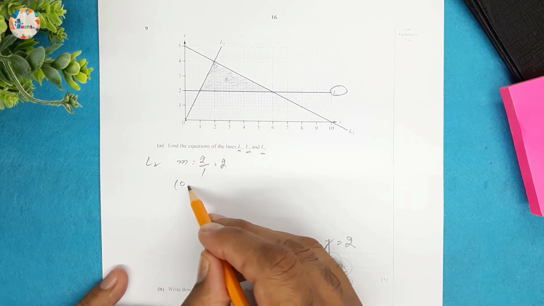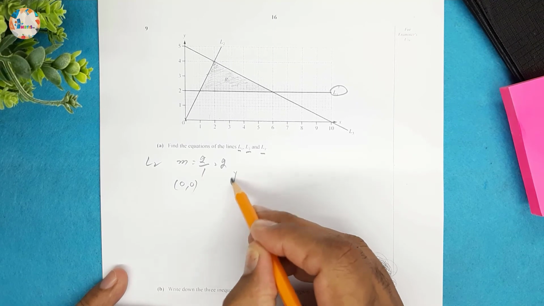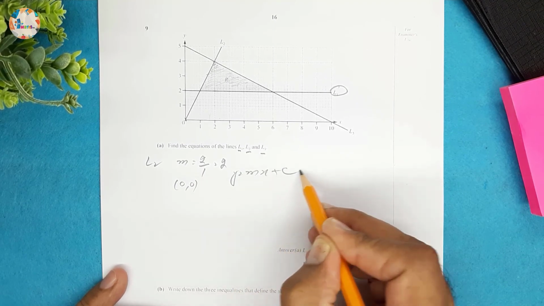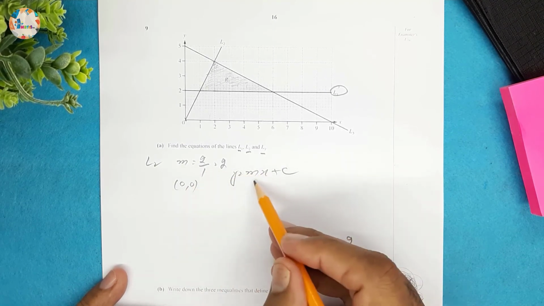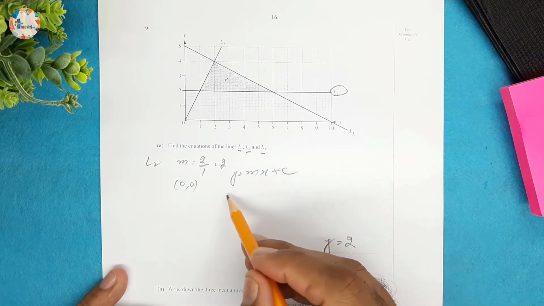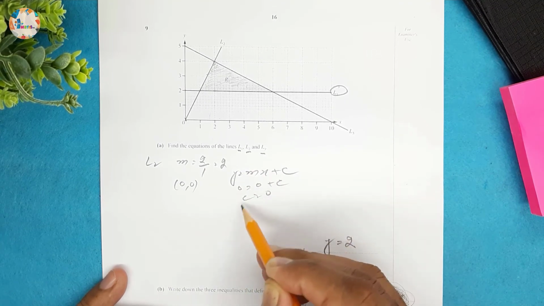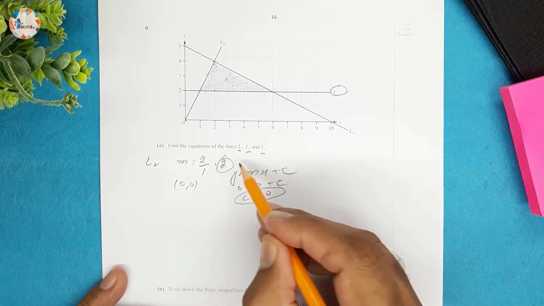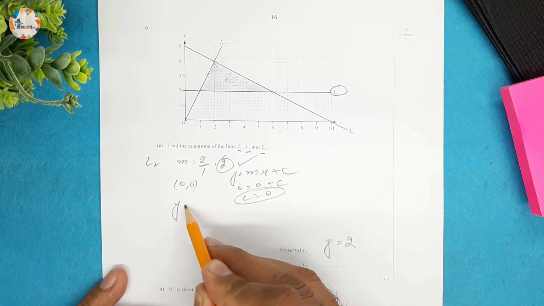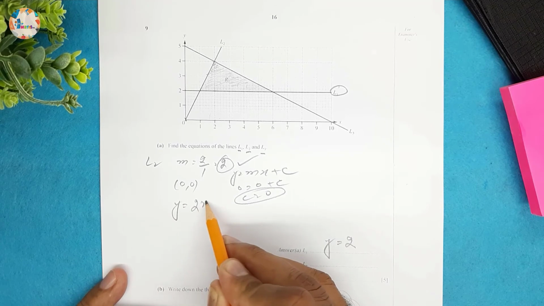So we can take the point as (0, 0). So y is equal to mx plus c. So we can write 0, 0. So the c value will be 0. So 0 is equal to 0 plus c, so c is equal to 0. We can use this value and the gradient. So y is equal to 2x.